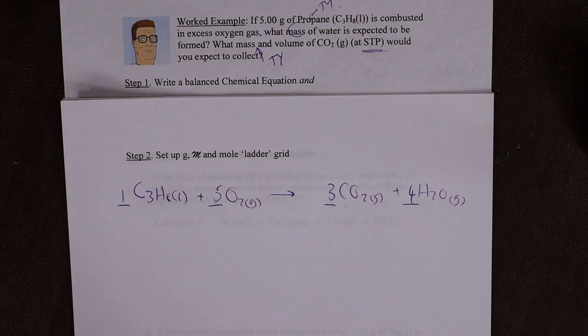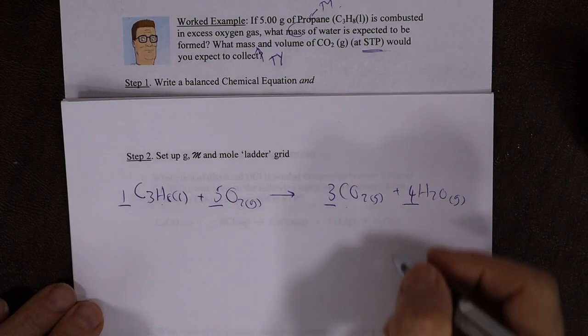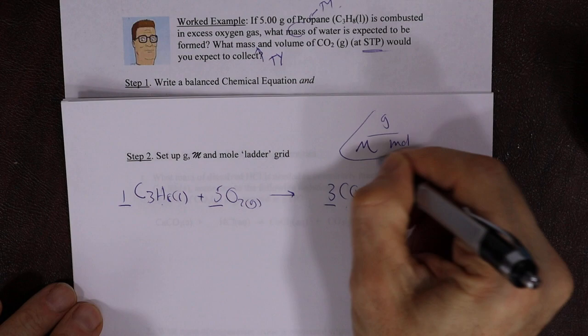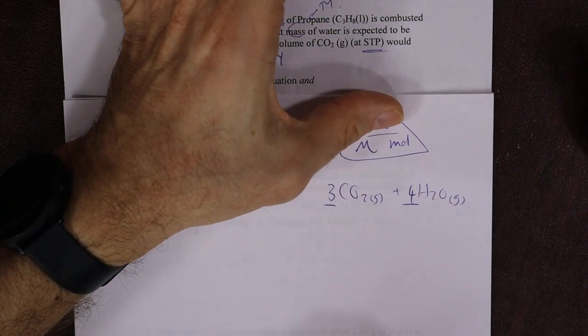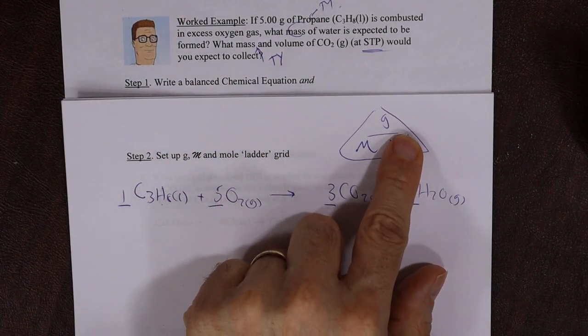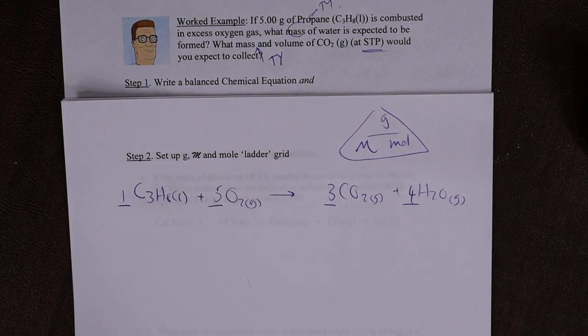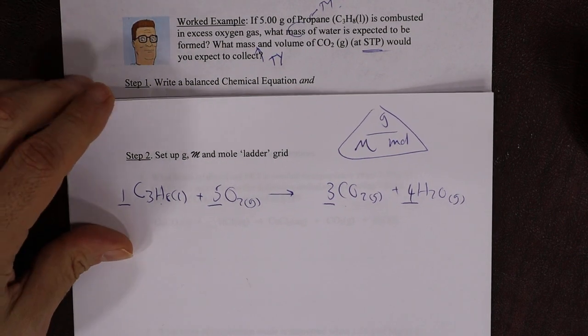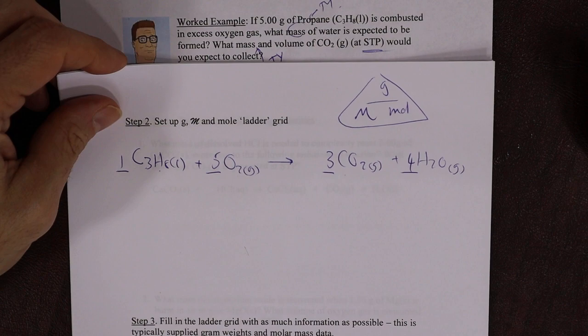Now, if you remember, I showed you earlier my little shortcut, okay? Grams is molecular weight times moles. Molecular weight is grams per mole, and moles is grams divided by molecular weight. We're going to use that triangle to make our conversions really easily. You can do all this with a really long chain conversion. You can. And maybe we'll show you that at the end just to show you it's the same. But this is by far a much easier method.